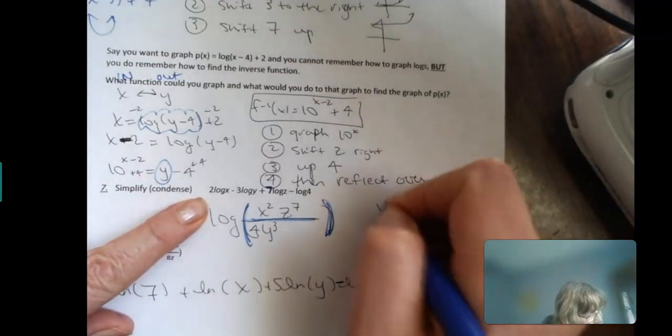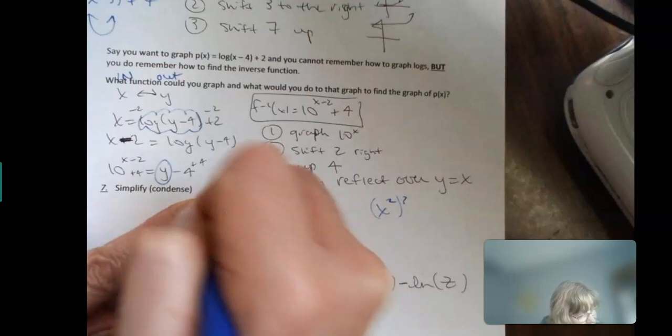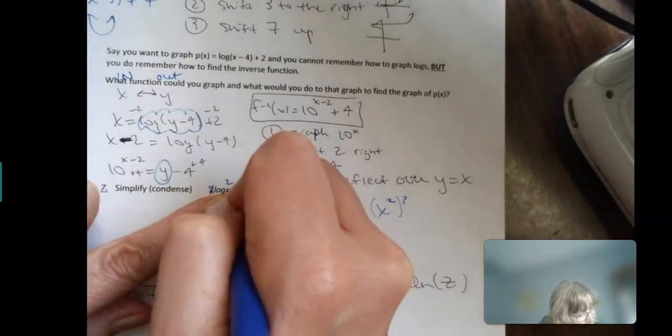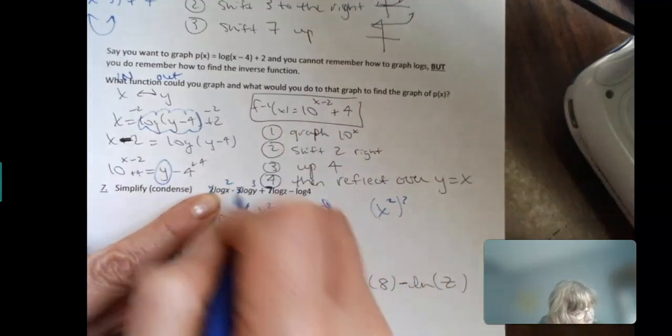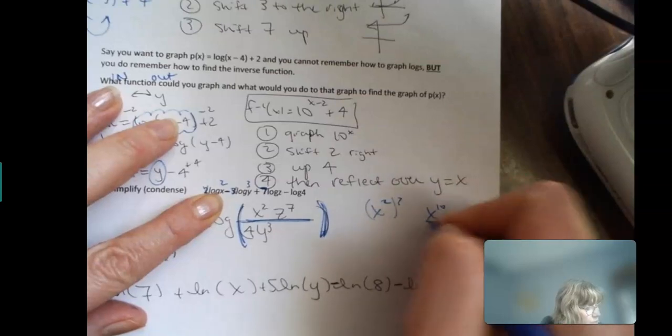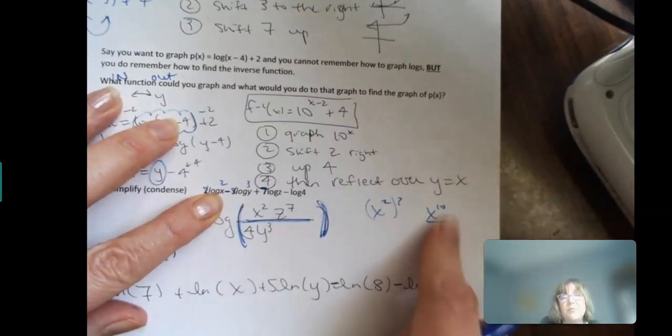When you have a power to a power, you multiply. So that 2 is really up here as a power to a power, so x squared. Again, power to a power, you put that back in y cubed, but it's negative, so it's really down here, because with exponent rules, you subtract exponents when you're dividing.